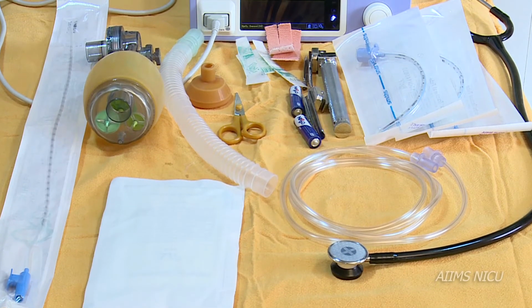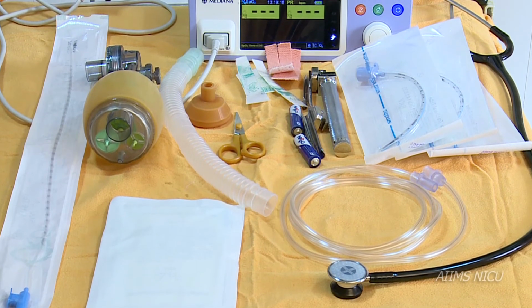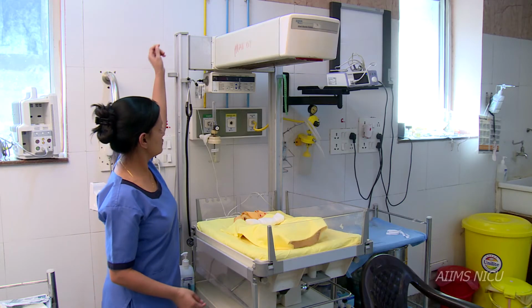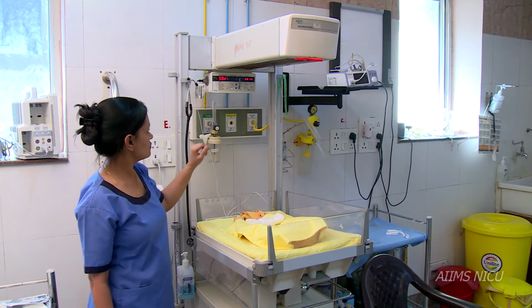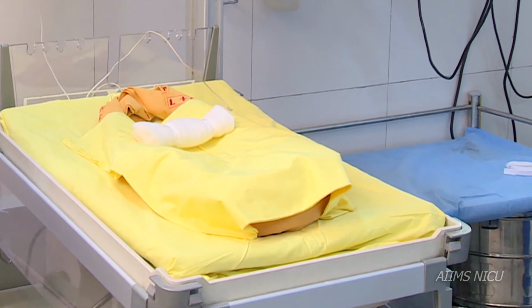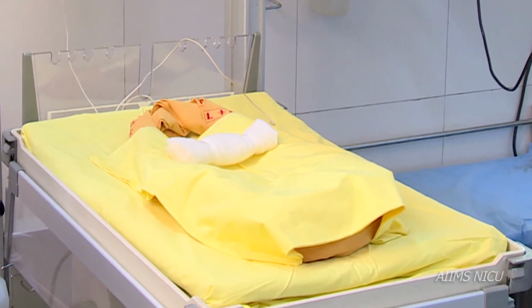Similarly, all items should be placed on the sterile surface, making sure that their key parts are protected. The warmer should be switched on, the baby bassinet should be covered with sterile sheets, and 3 sterile sheets should be kept on the baby's bassinet to pre-warm them.